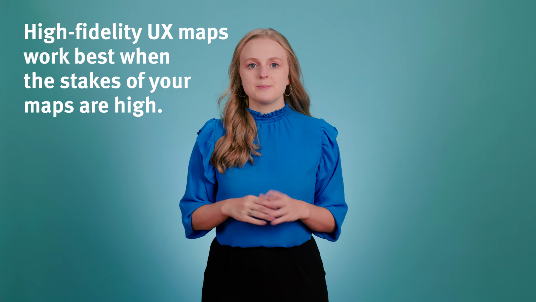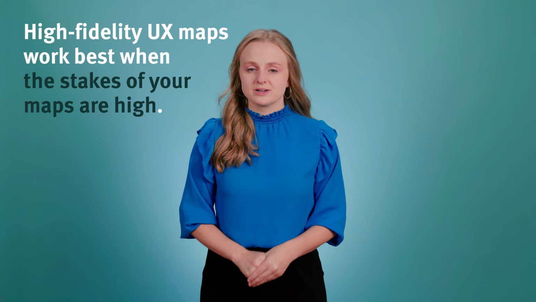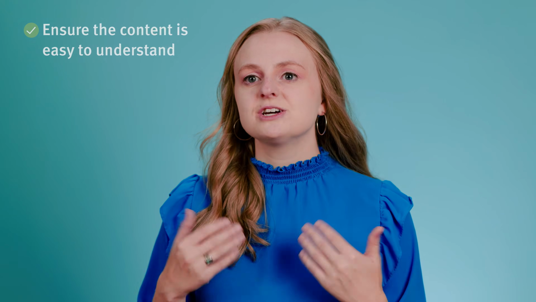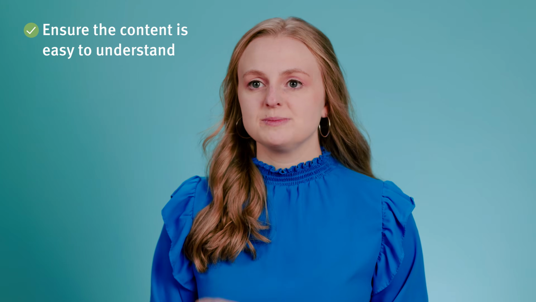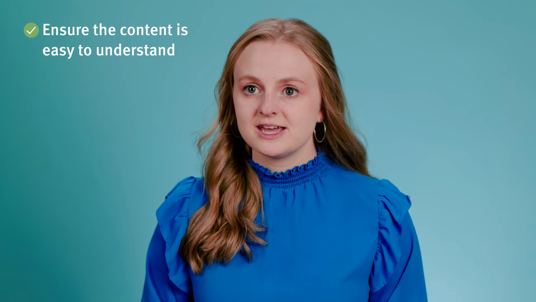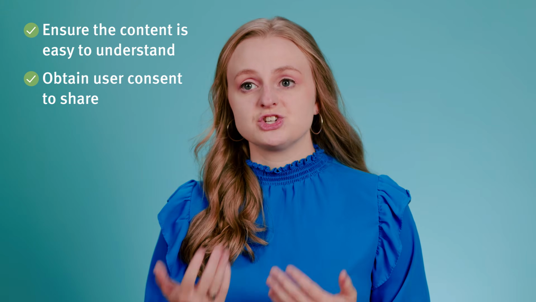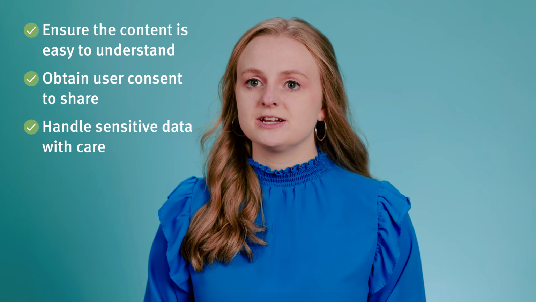High-fidelity UX maps work best when the stakes of your map are high, particularly if you need buy-in from important stakeholders. If a lot of people are seeing the map, the content of it should be easy to understand without requiring significant explanation. And if the map will be public-facing and you have direct user quotes, photos, or videos, you need to make sure you have user consent to share, aren't breaching confidentiality, and are handling sensitive user data with care. Let's take a moment to explore a few pros and cons of using UI design software for adding interactions.